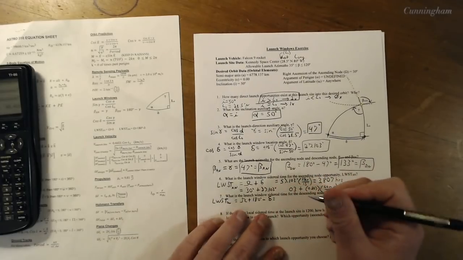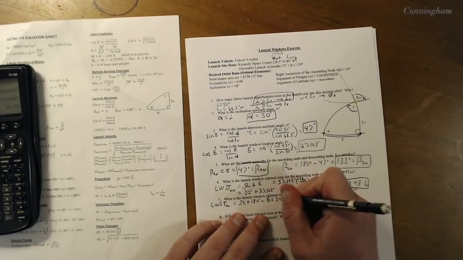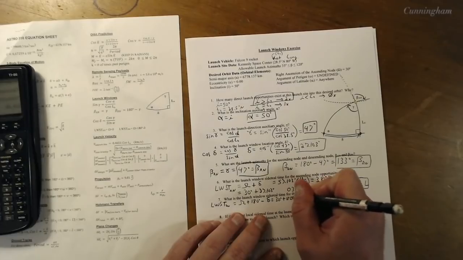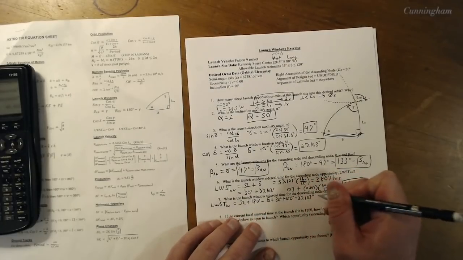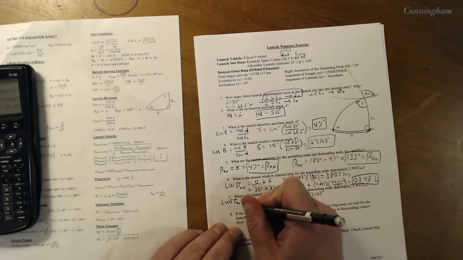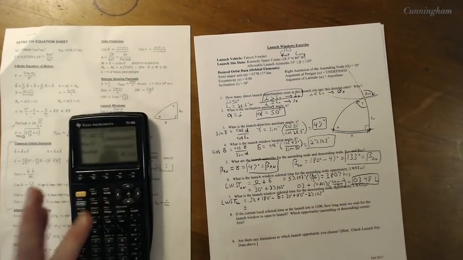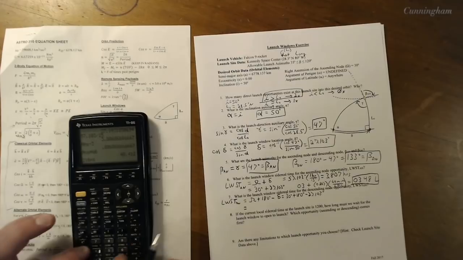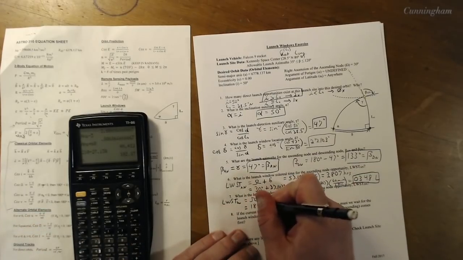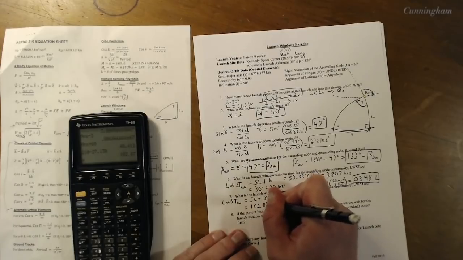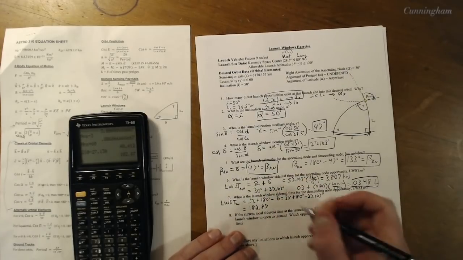Okay, so let's again crank through the math. 30 plus 180 minus 27.103. That gives us 182.87.